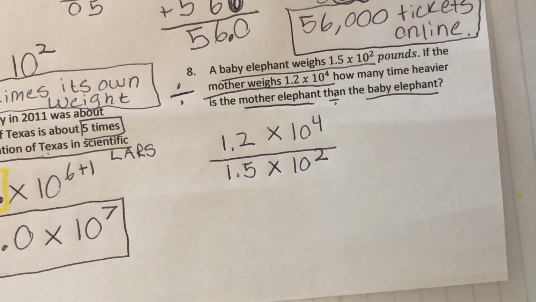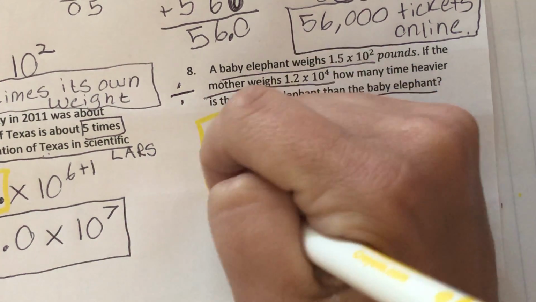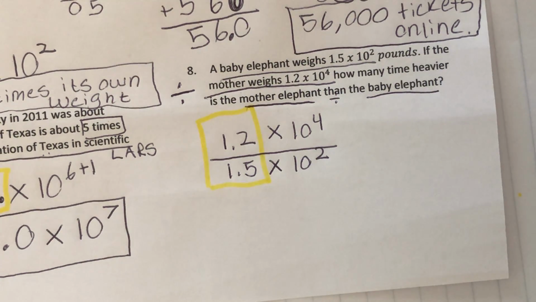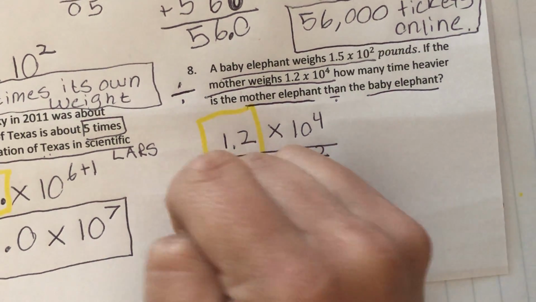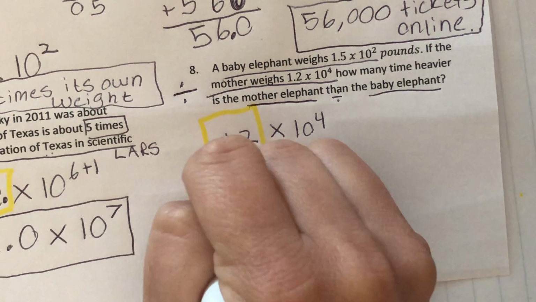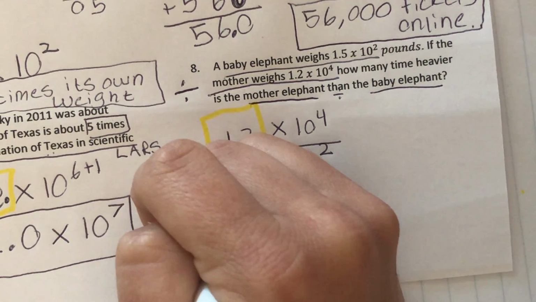Okay, let's break this down. Go ahead and divide the coefficients. You should be trying to do some of these problems on your own. Hopefully you'll go back and watch the video again and try and do some on your own. You can pause it now and try this one on your own. We're dividing our coefficients. So I need to set this up. It is 1.2 divided by 1.5.